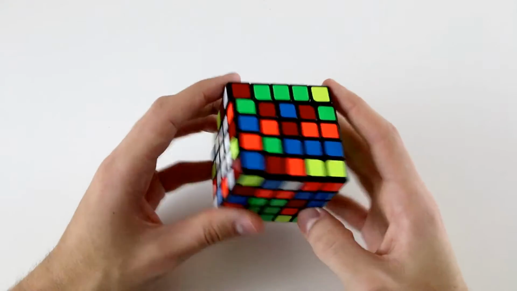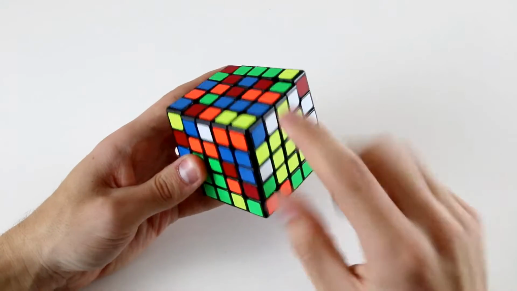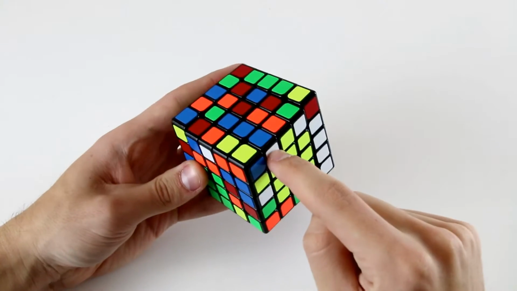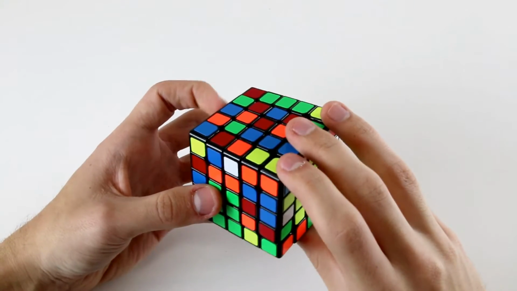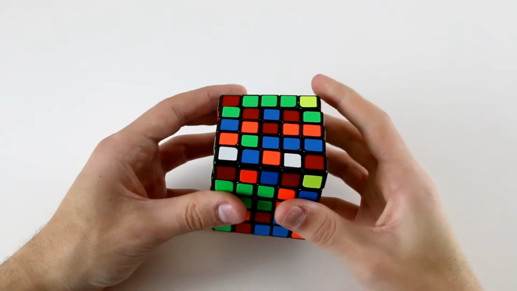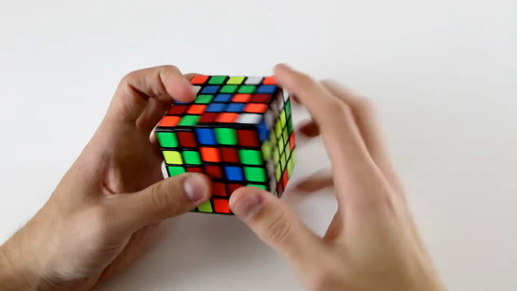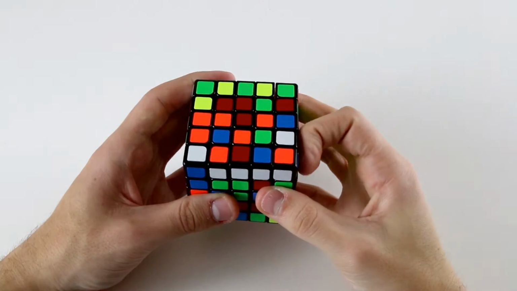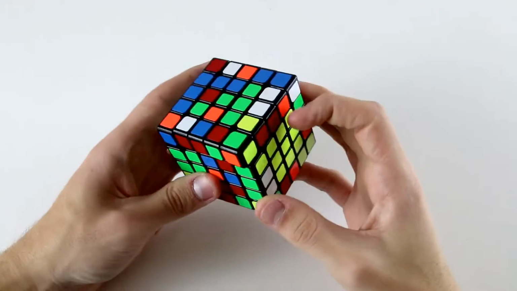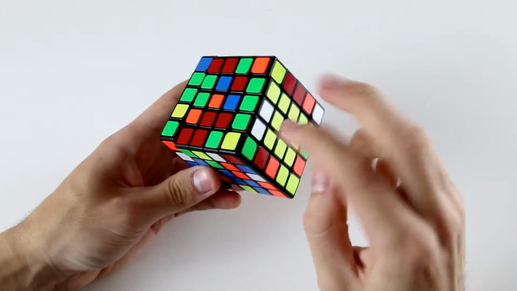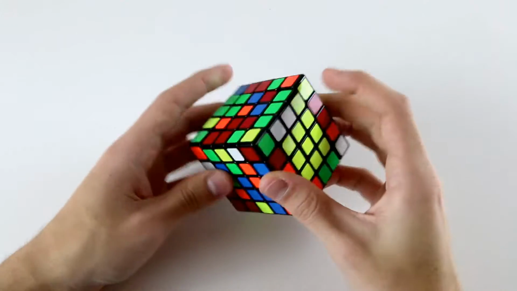Now we're on to solving our first three cross edges. This one is a little bit of a tricky case. Let's go with the white and blue. So we've got this white and blue, this one, and this one over here. So I can do something like F, U, L, and then we've got this one back here. So we can do R prime, U, R prime, like that. Then insert it. Now we've got this block, this white and green block, and this one here.